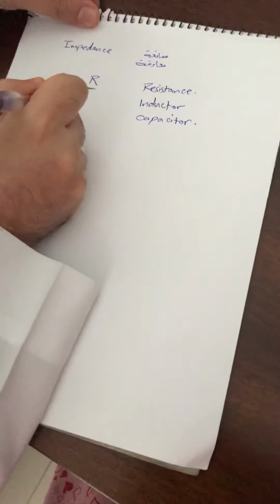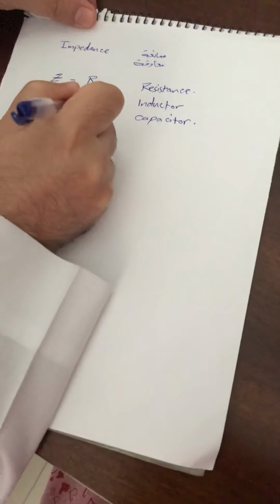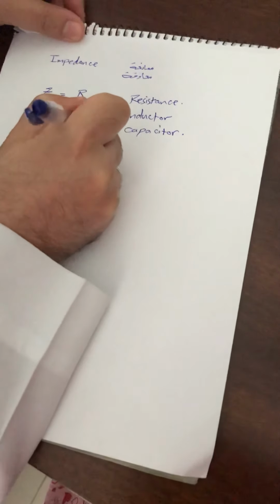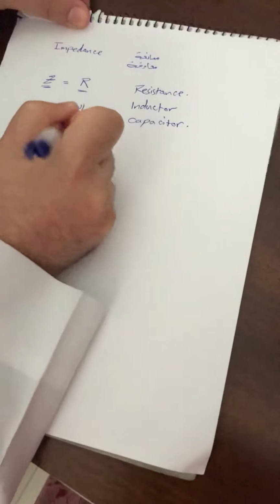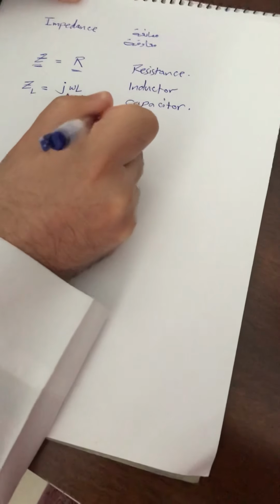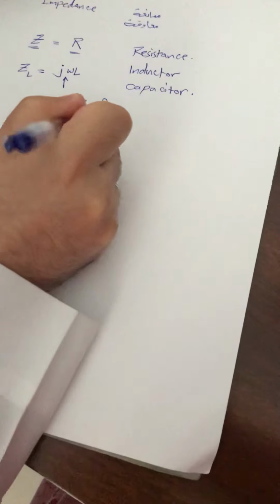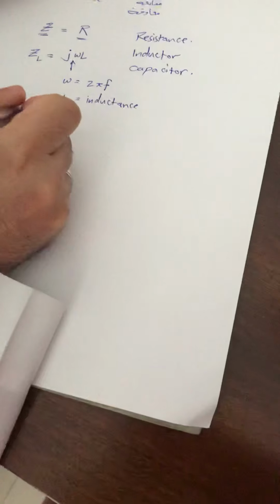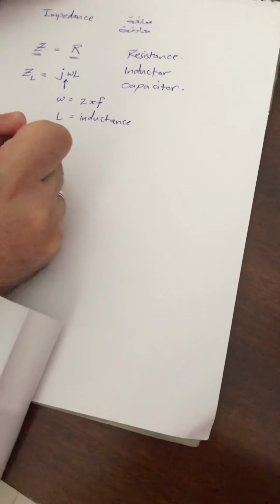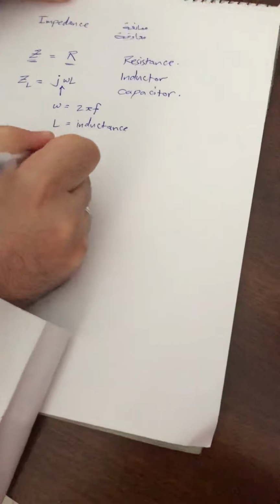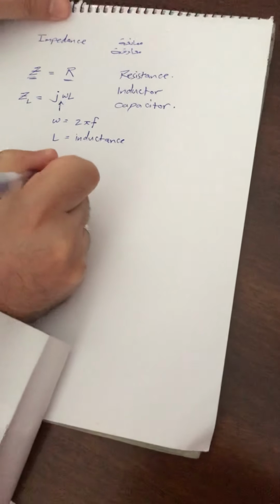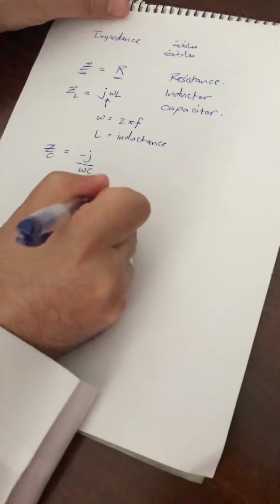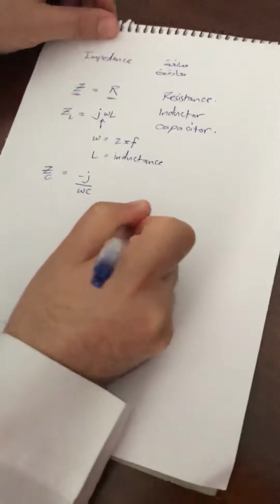For inductance, Z for the inductance is an imaginary part. It is J times omega times L, where omega is the radian frequency. Omega is 2πF, and L is the inductance. On the other hand, we have the impedance for a capacitor, which is minus J over omega C. The same thing applies to omega here. It's 2πF, and C is the capacitance.